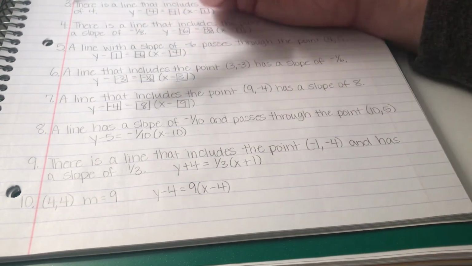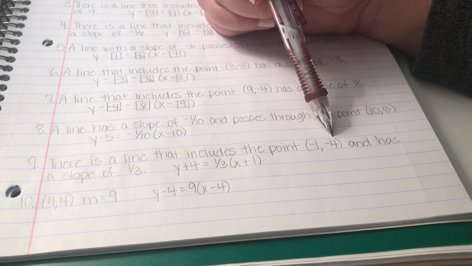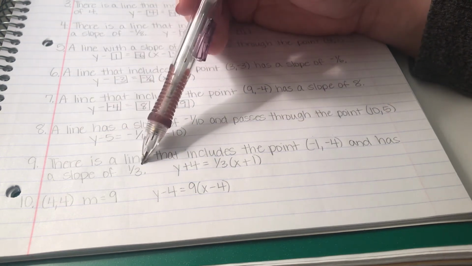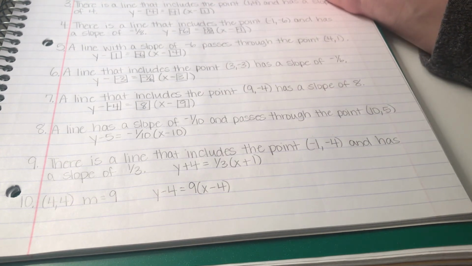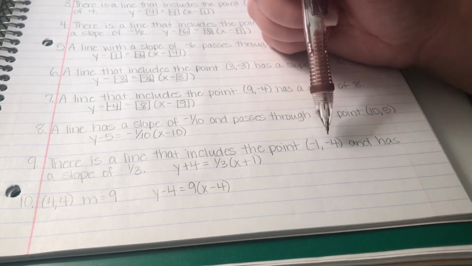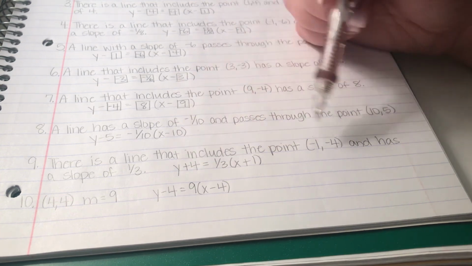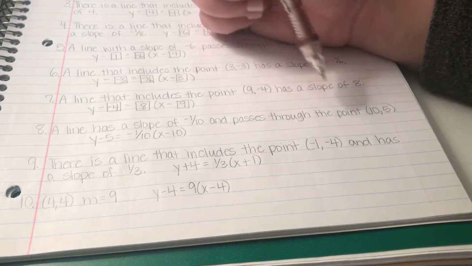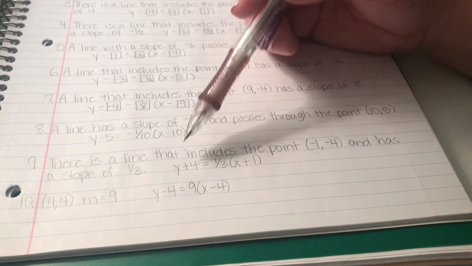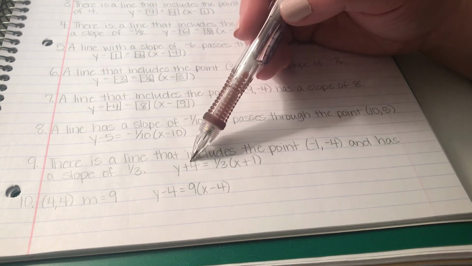Number 9. There is a line that includes the point -1, -4, and has a slope of 1/3. So this is the type of example I was warning you about at the beginning, that when you have two negatives, they make a positive. So y plus 4, I got that because the original equation is y minus your y value, and y minus a negative 4 would be the same as saying y plus 4.